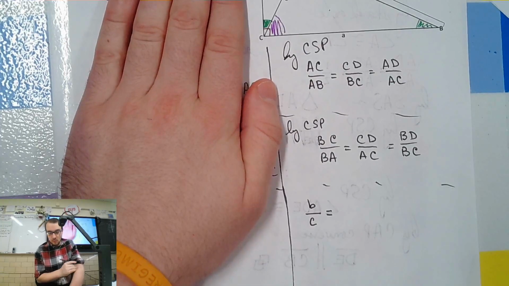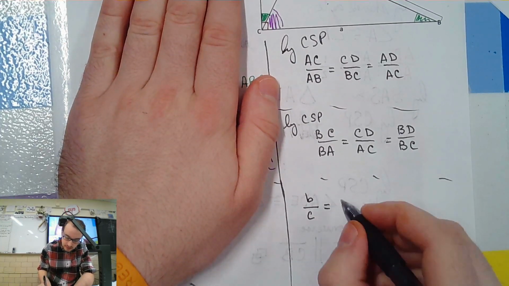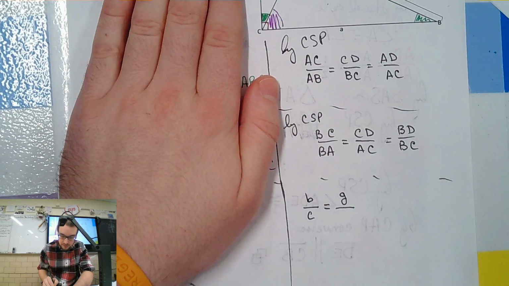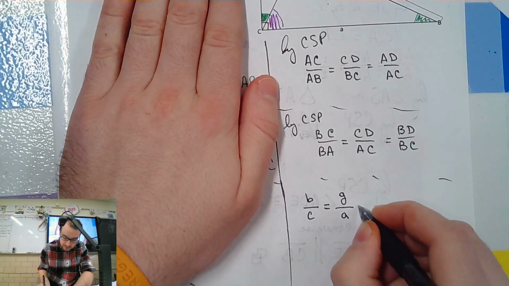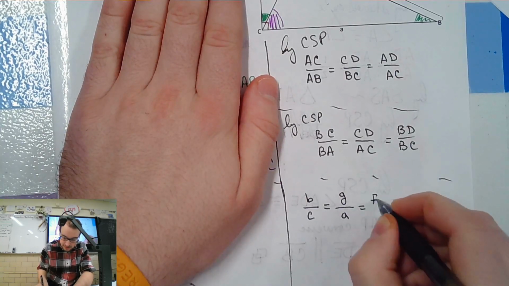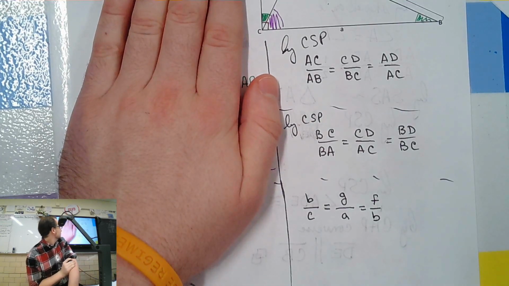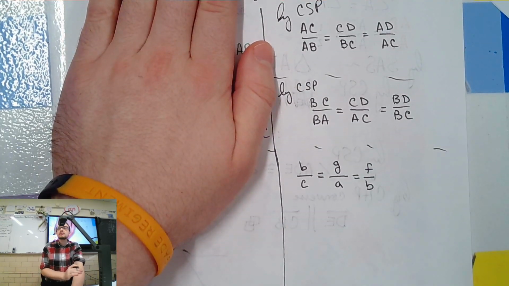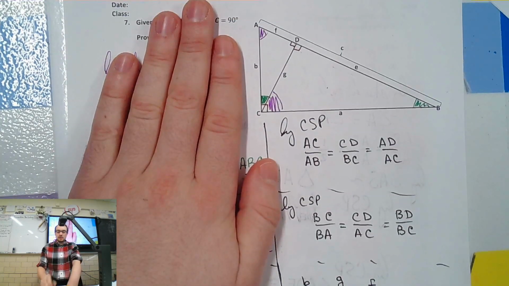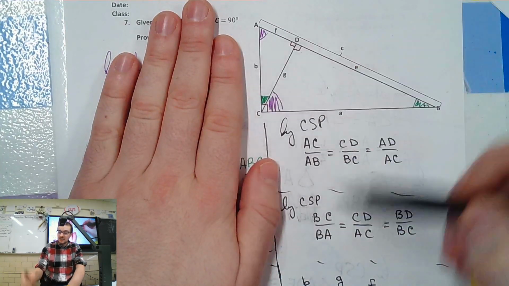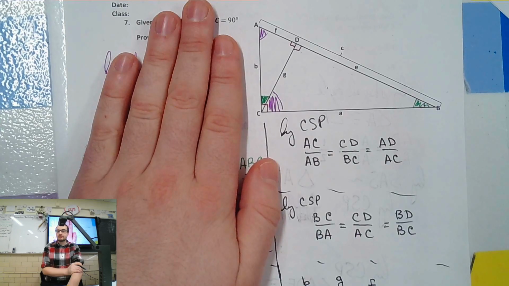What is CD in your diagram? G. BC is A. AD is F. AC is B. Now, what do you notice about this one? Two B's. We're going to need a double B. See how AC is the same thing as little b? I did that for all the things. Again, the problem is small, causing an issue this big.